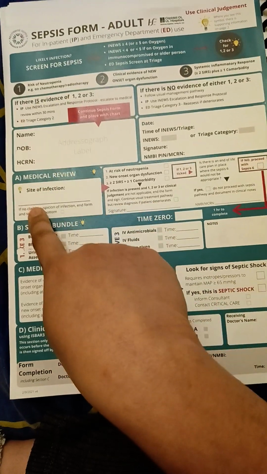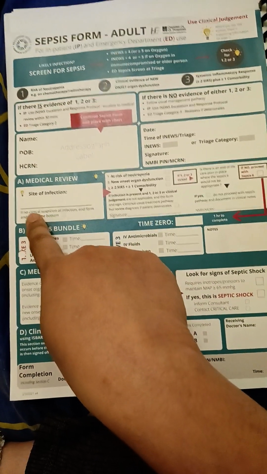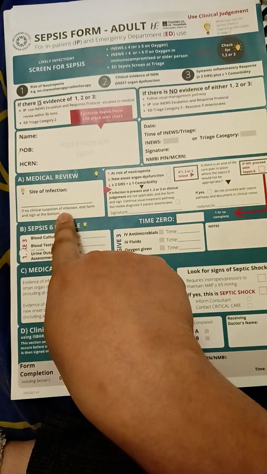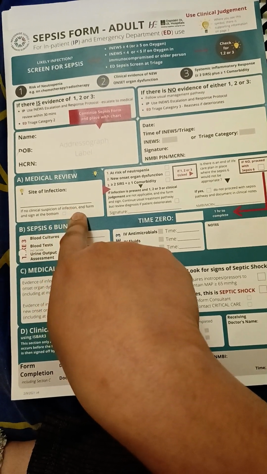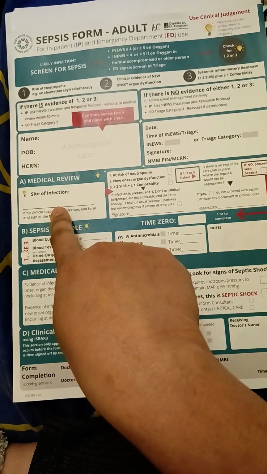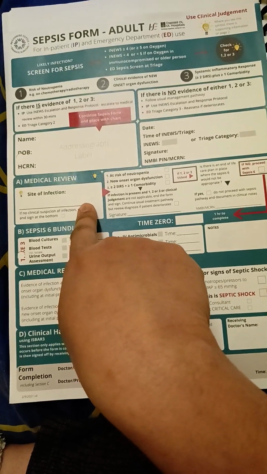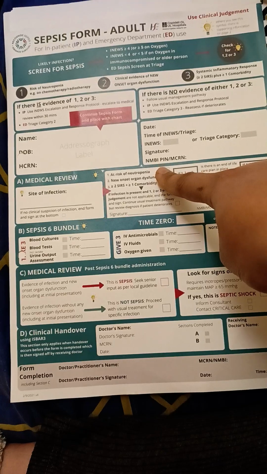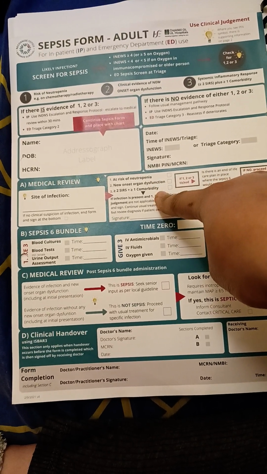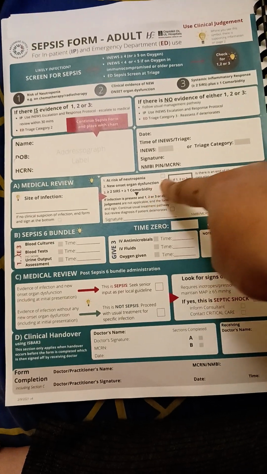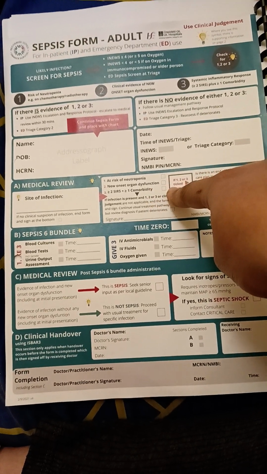Then he will come and check the site of infection. If he thinks there is no clinical suspicion of infection, he will end the form and sign at the bottom. If he thinks there is a site of infection, then he will check this criteria: at risk of neutropenia, new organ dysfunction, or SIRS plus 1 minus 1 comorbidity. In that case, he will tick this.